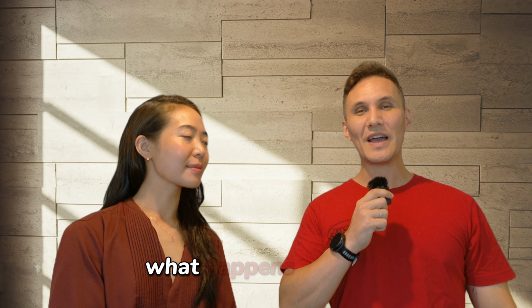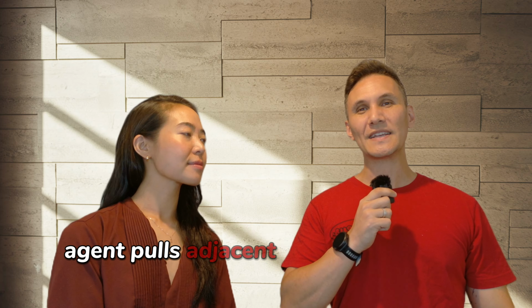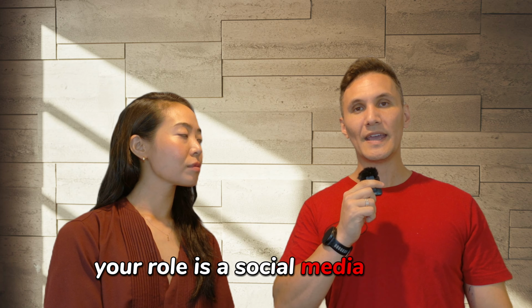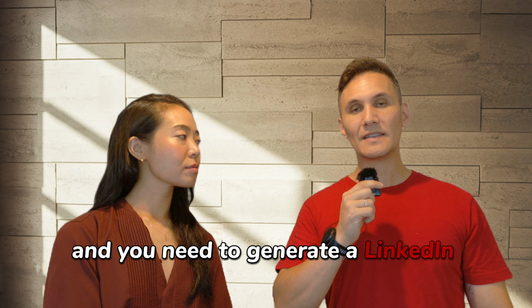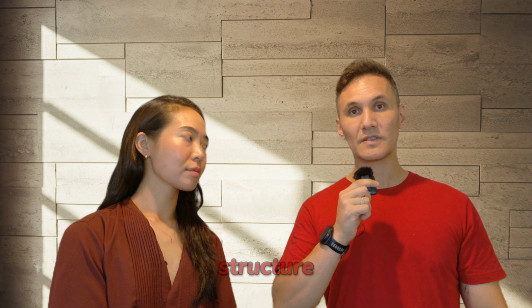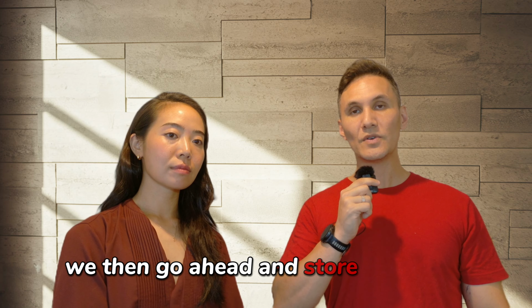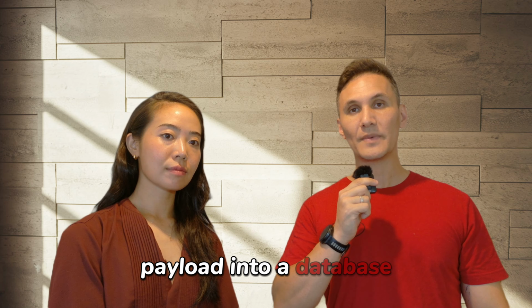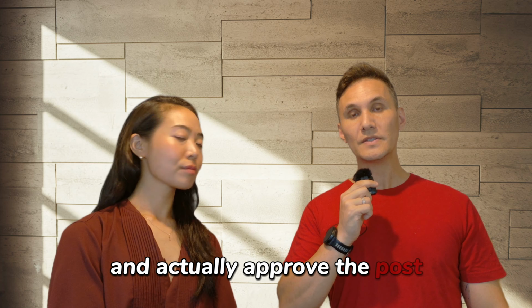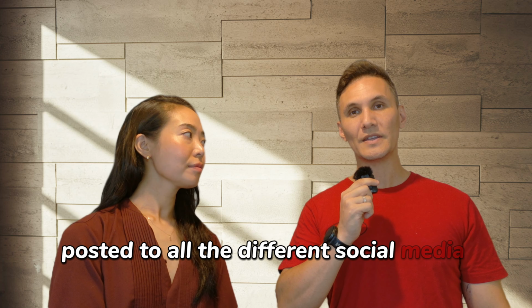So, Steph, essentially what happens is the AI agent pulls a JSON payload from the RSS feed. It then uses system instructions such as your role as a social media expert, and you need to generate a LinkedIn, Twitter, Facebook post. The LLM then has an output parser, which ensures that the structure of the response is in a certain JSON structure. We then go ahead and store this JSON payload into a database. The business then is able to be the human in the loop and actually approve the post before it is posted to all the different social media networks.